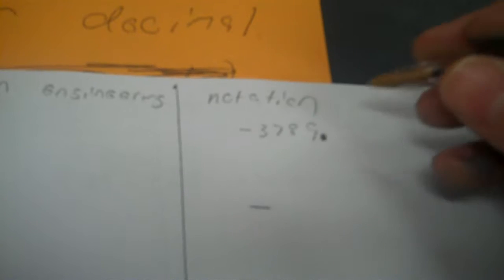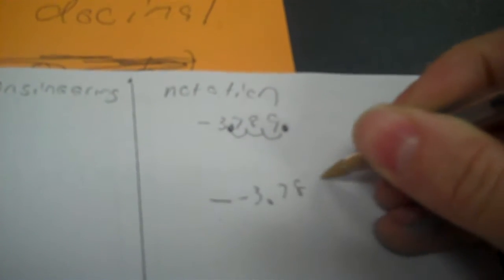You need to move it because you have too many, so you shrink it by moving it to the left, okay? But you can only move it in multiples of 3. 1, 2, 3. Now how many numbers are before the decimal? 1. Well, that falls in that range, so I'm ready to write my answer. Negative 3.789, and the decimal's no longer there, times 10. Now I moved it to the left, so it's positive, and I moved it 3 times.